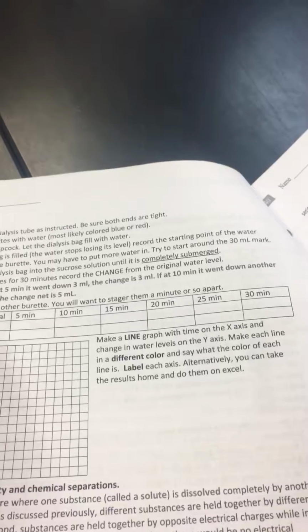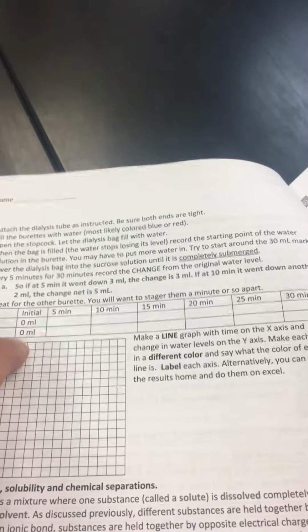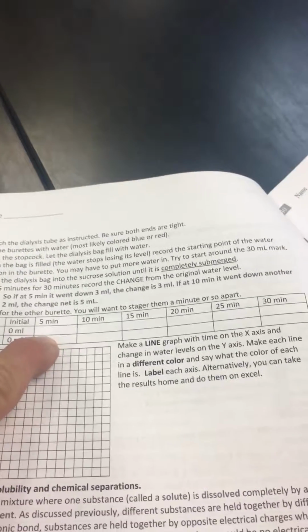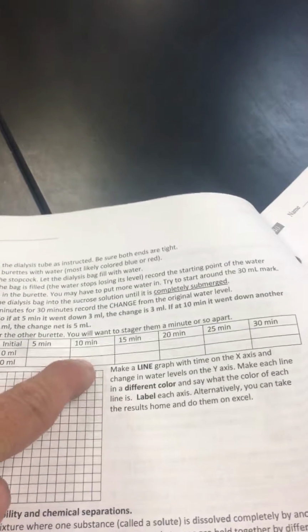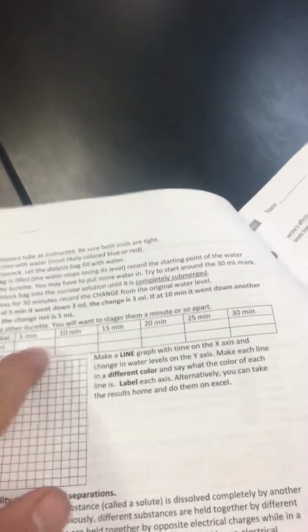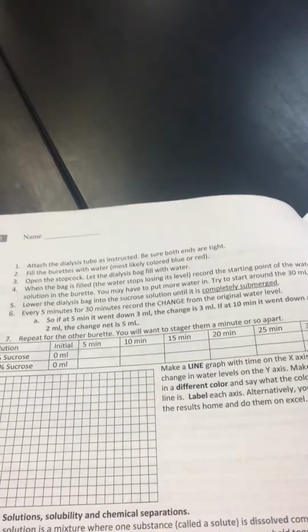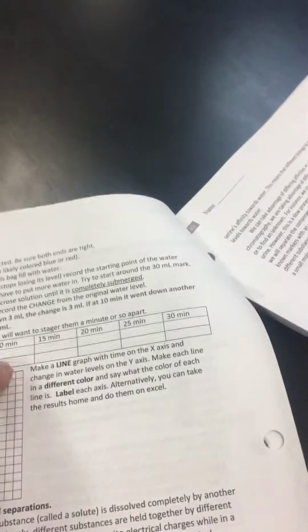So let's say my initial was at 16 milliliters. It lost 5 milliliters of fluid, so this is now 21. And then it lost another 5, so this would be 26. So you write 10 milliliters here, not each individual one. Again, these values, you're putting the total amount lost in, not what it is at each individual thing. So don't put 17, 18, 19. Put how many total milliliters it has lost.